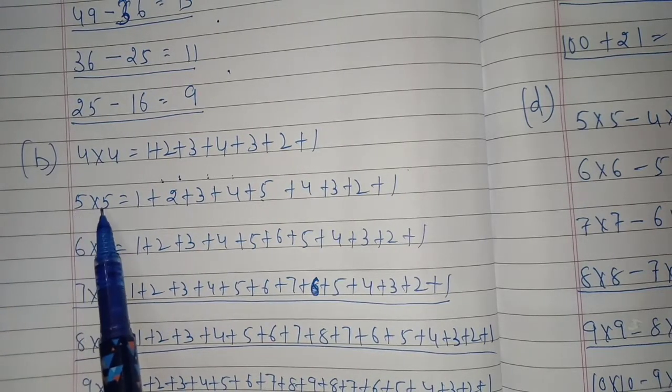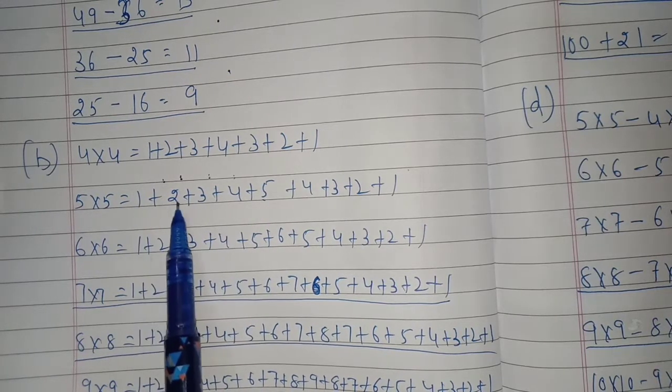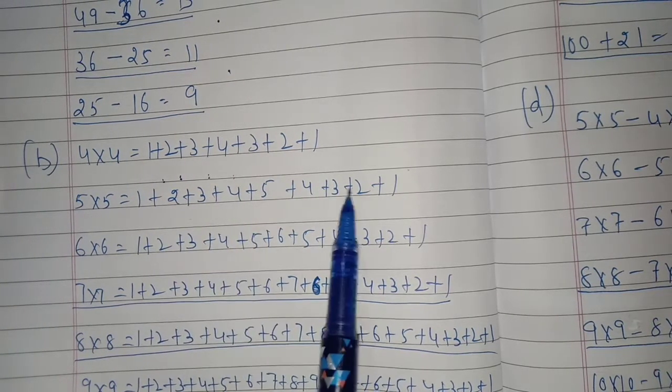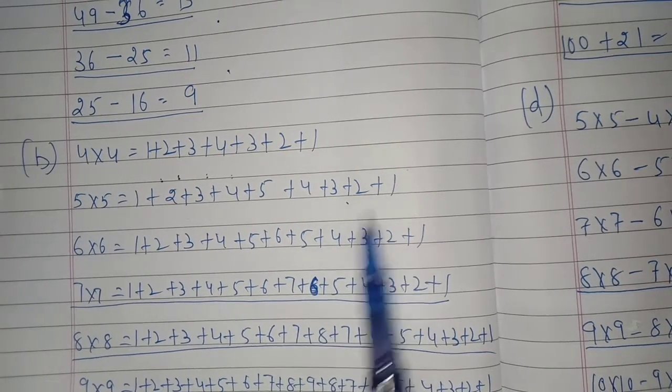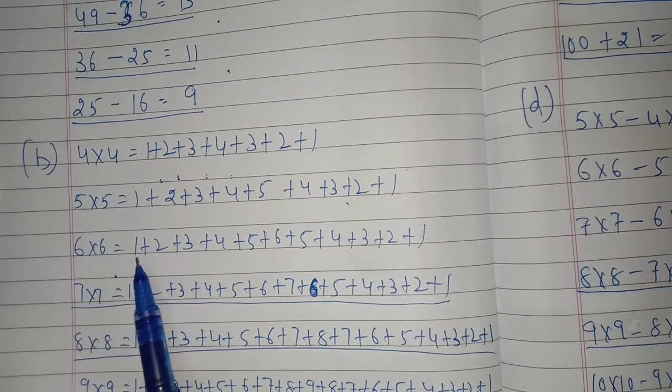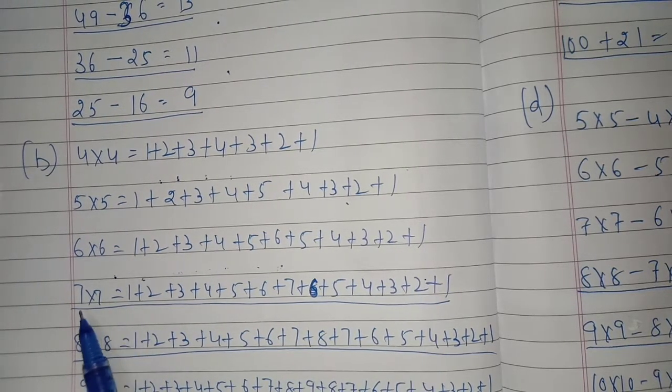Then here 5 into 5. So we need to write the first 5 numbers. That is 1 plus 2 plus 3 plus 4 plus 5. And after that, we will just start decreasing them. 4 plus 3 plus 2 plus 1. Similarly, 6 into 6. So we have to write the numbers up to 6 and after that we have to keep on decreasing them. 7 into 7.